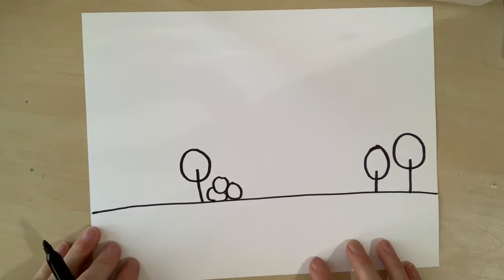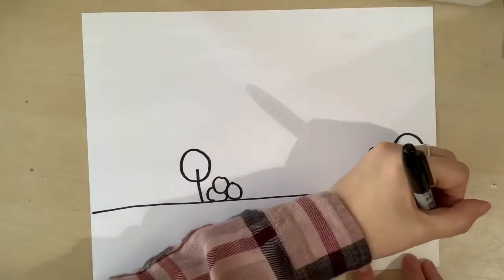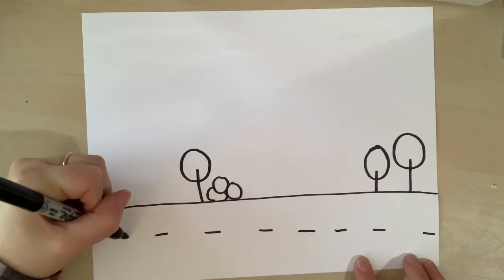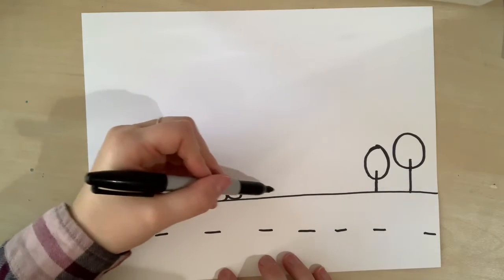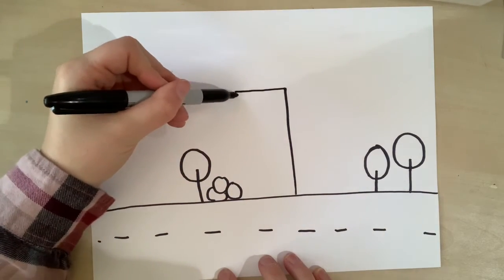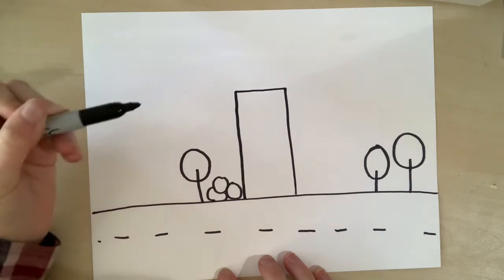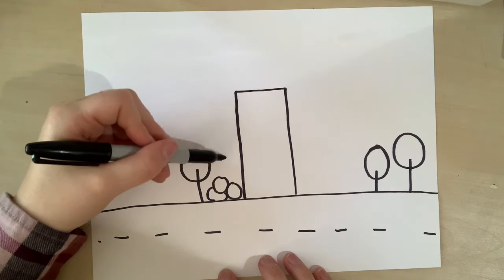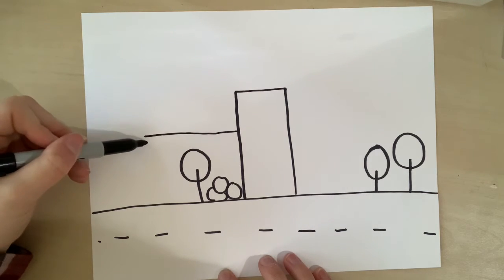Then I'm going to add some lines for the middle of the street. Another idea I had after making this is that these could have been rectangles for the lines to make sure that we're still using lots of shapes. Each building I create is going to be a rectangle. And rectangles, usually you have to create 4 lines, 2 vertical and 2 horizontal. So 2 going up and 2 going down.